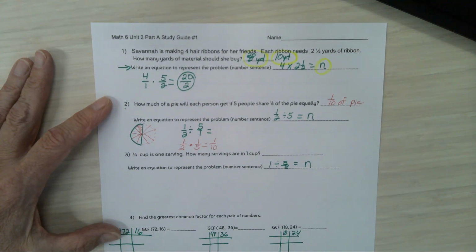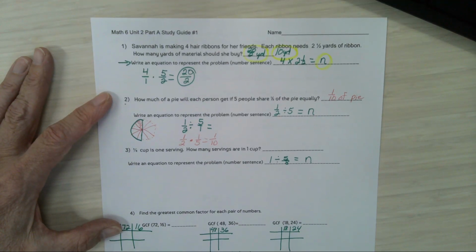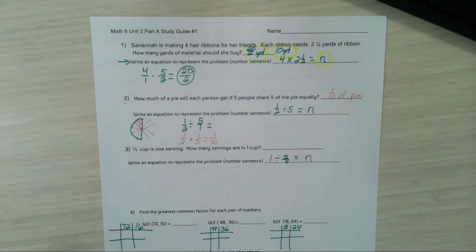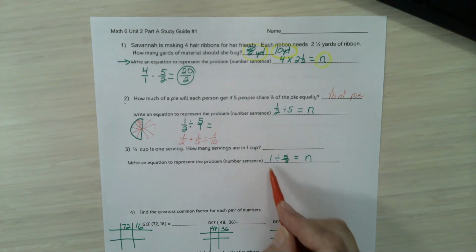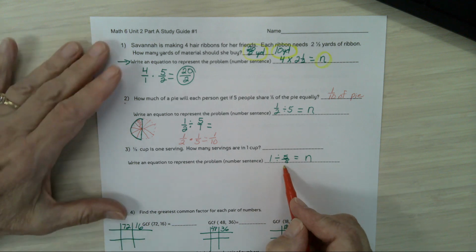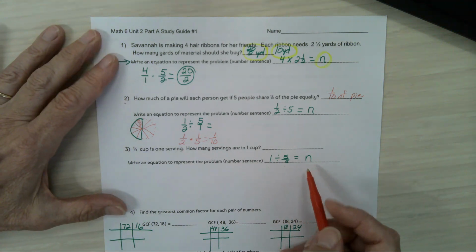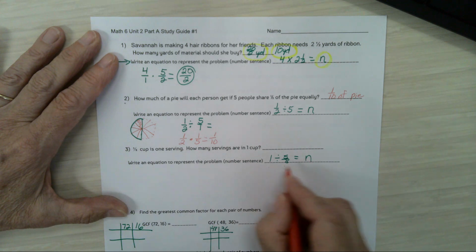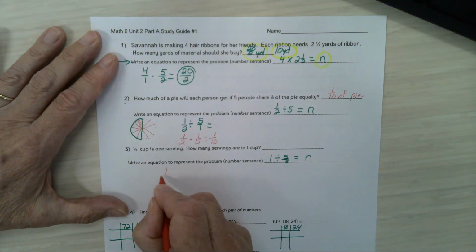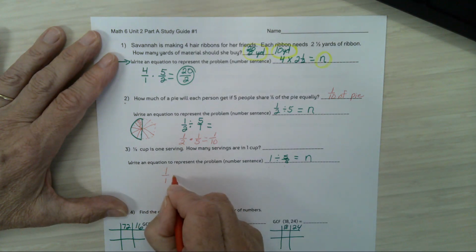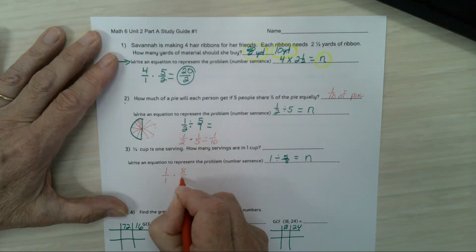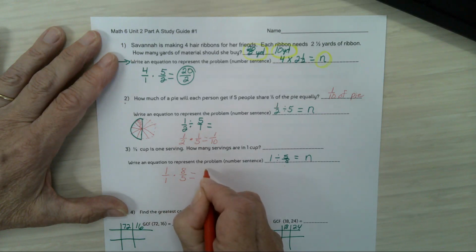In problem number 3, it says 5/8 cup is 1 serving. How many servings are in 1 cup? Well, you have 1 cup divided by 5/8 equals n. So here you're going to have 1/1 times 8/5. The answer is 8/5.